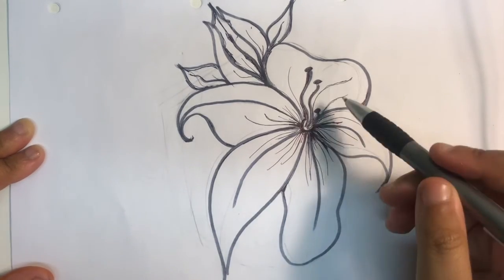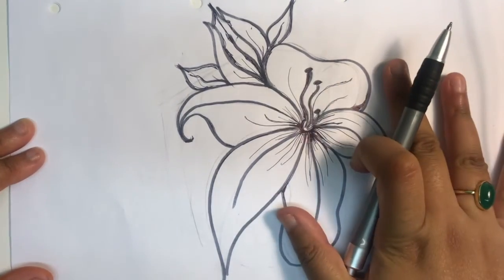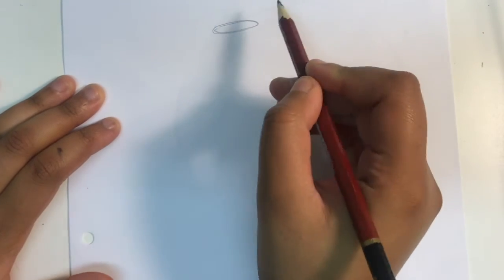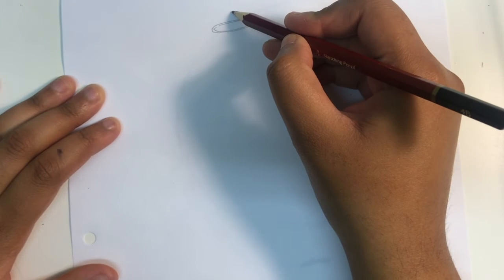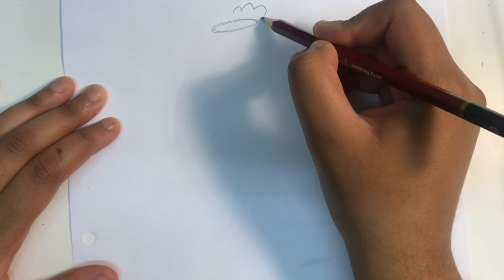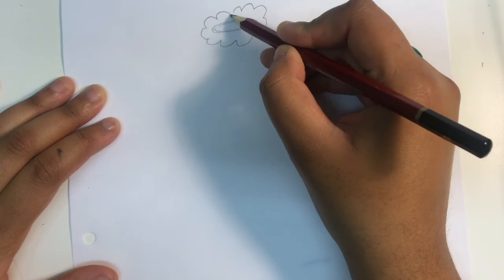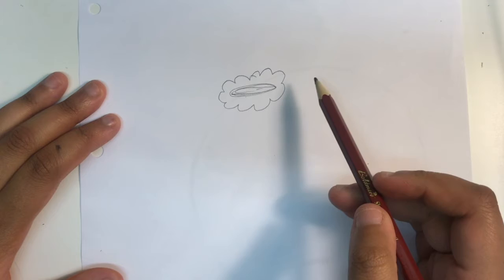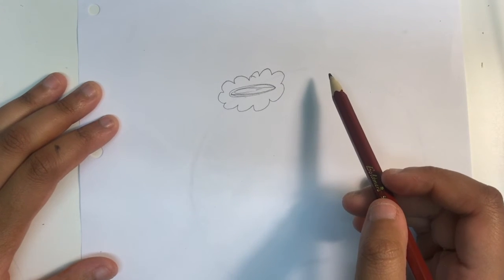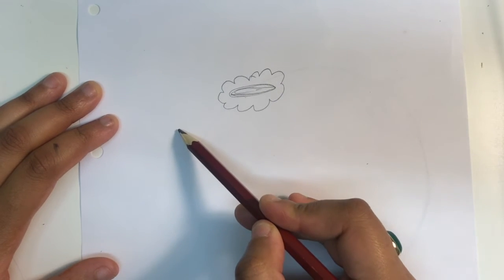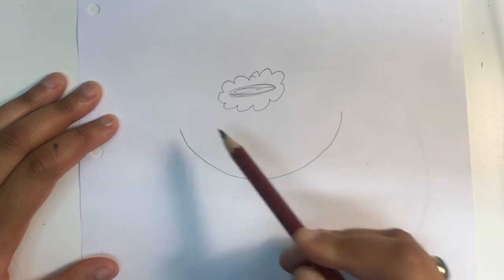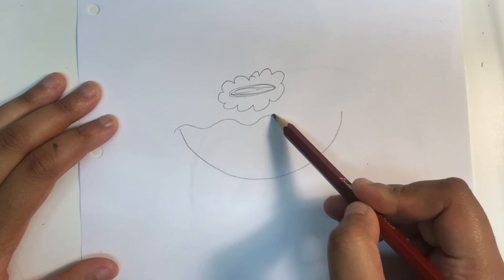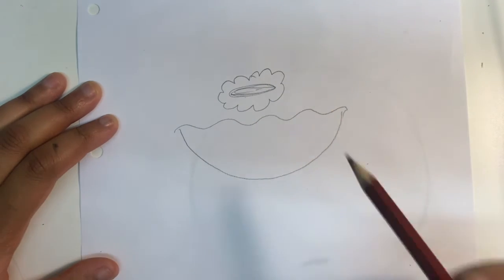I'm now going to move on to how to draw a poppy next. We're going to draw an oval shape followed by some squiggly lines surrounding the oval shape. This already looks roughly like a flower. And then the first petal is going to form a U shape under the middle part, followed by some wavy lines joining both ends of the U shape.